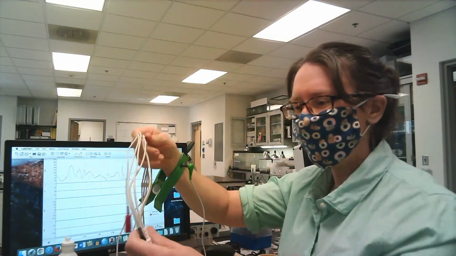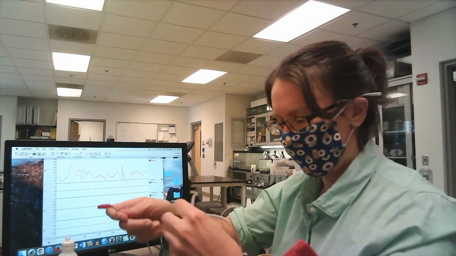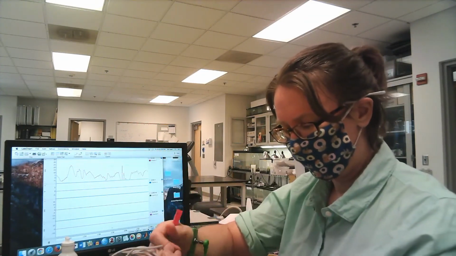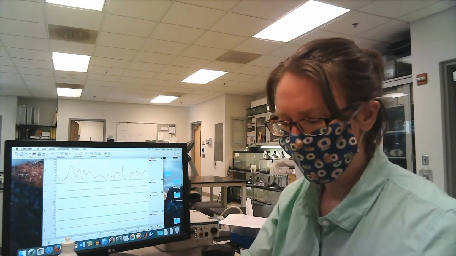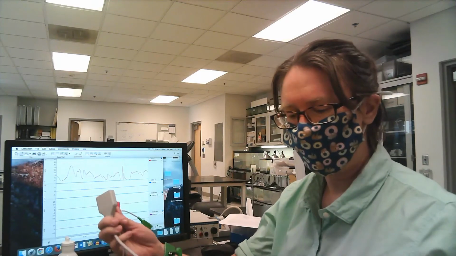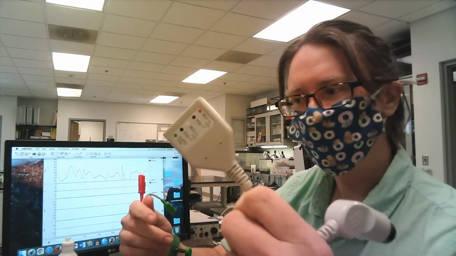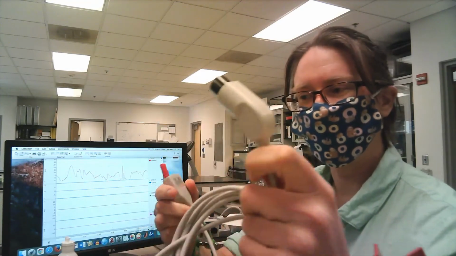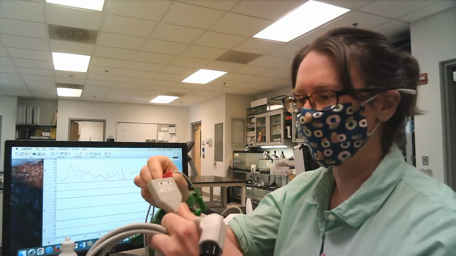At the other end are a set of plugs. And these plugs are going to plug into a bioamp adapter. So this bioamp adapter looks like so and has a plug like this. Okay, and we're just going to match colors together.